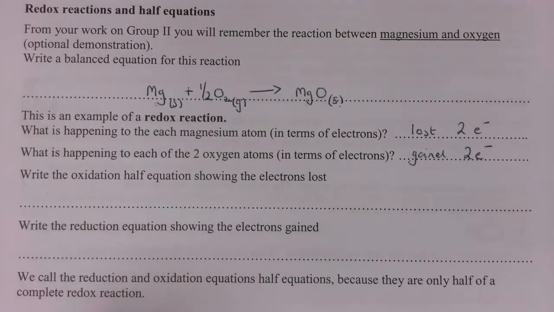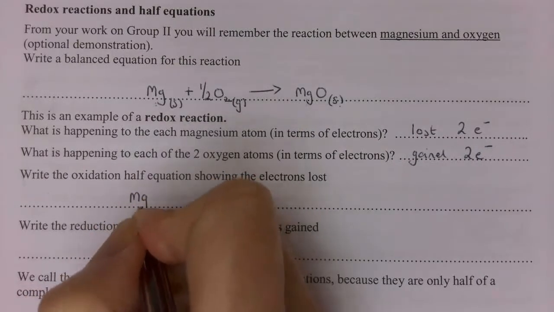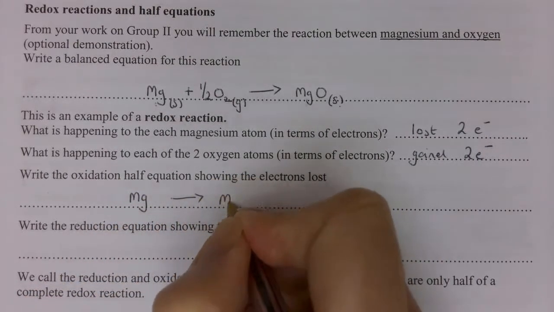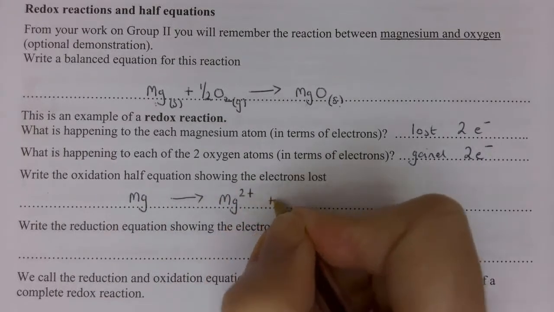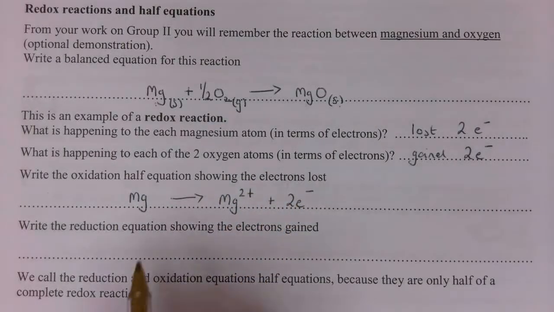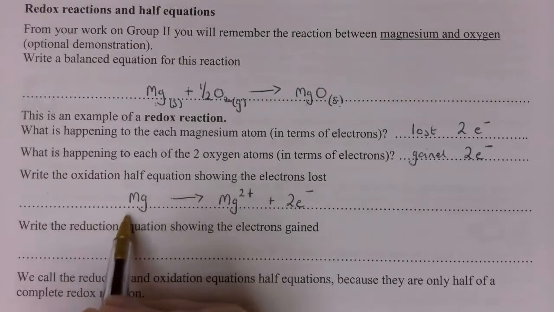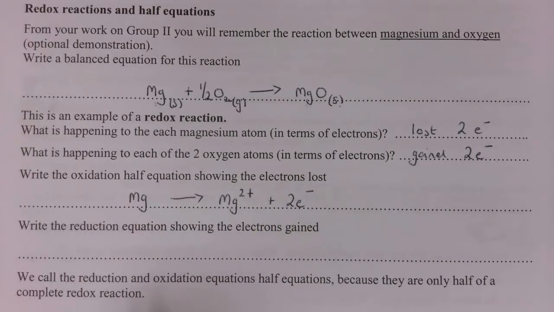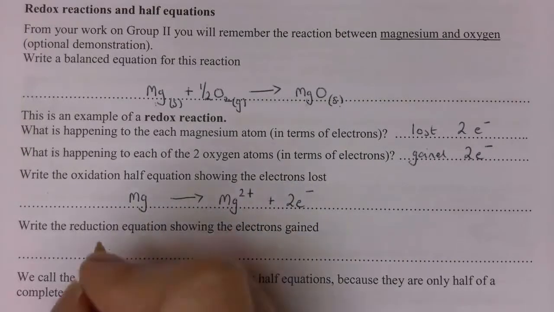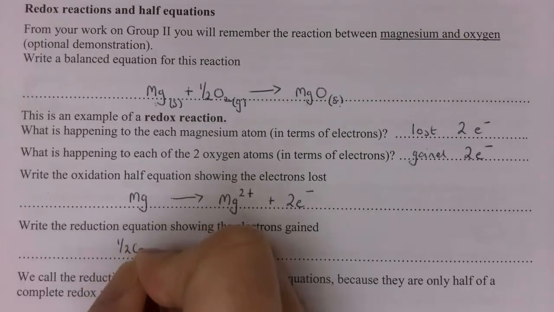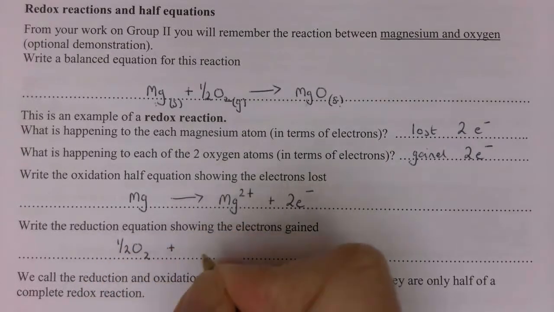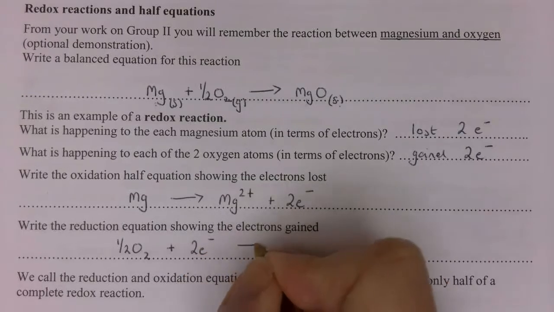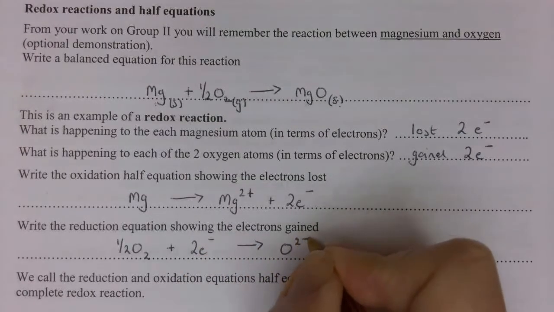We can write the oxidation half equation showing the electrons being lost. So the magnesium is losing its electrons, so it's going from magnesium to magnesium 2+, and it's lost 2 electrons. Now it's important that these equations still balance. So that is not only to do with atoms but also with charges. So I have no charge on this side and I have no charge on this side. The reduction equation on the other hand is my oxygen. So I'm going to start with half O2, and each oxygen gains 2 electrons to again become O2-.